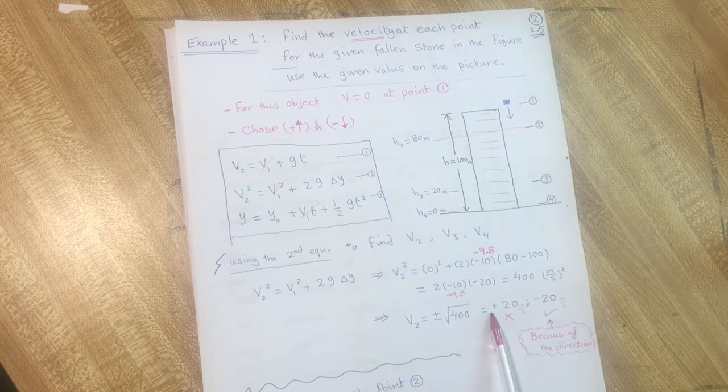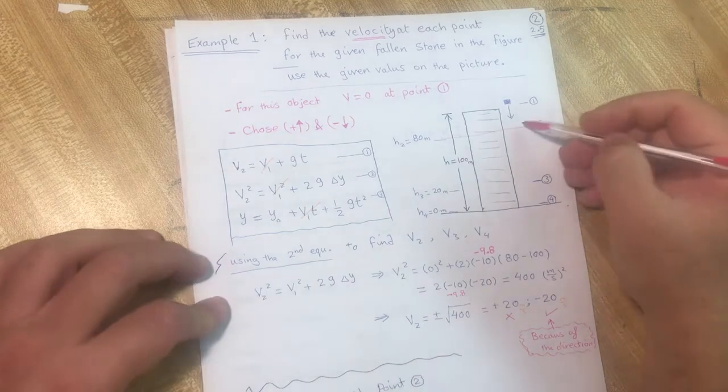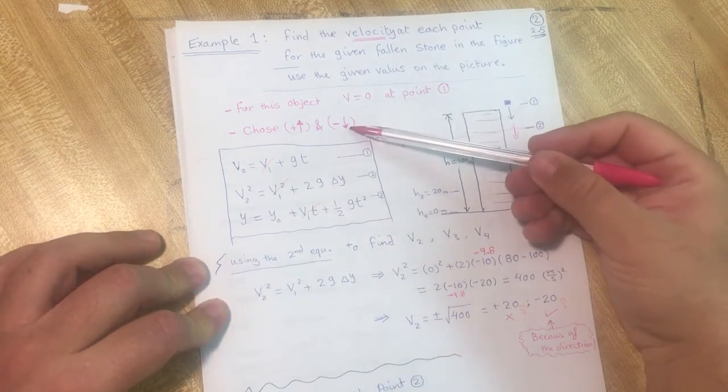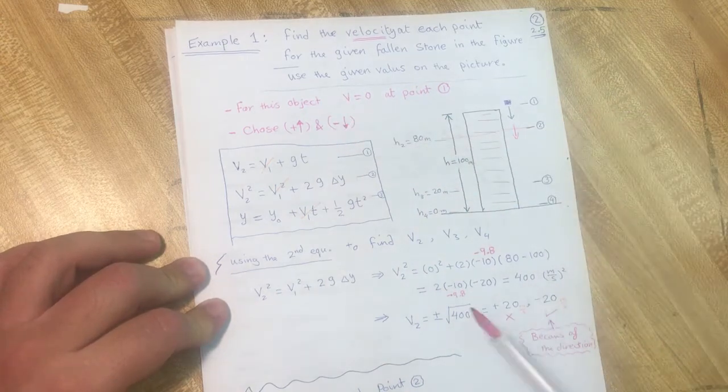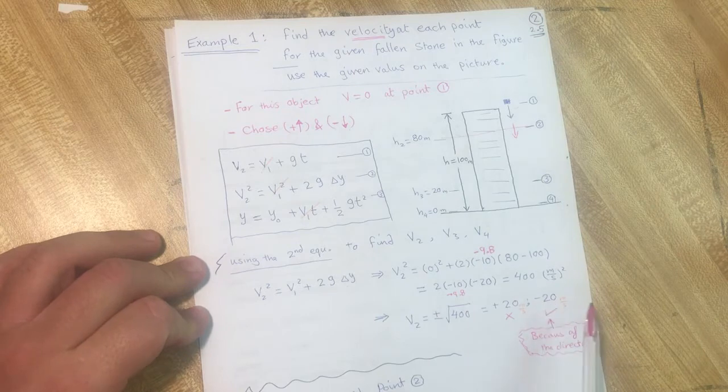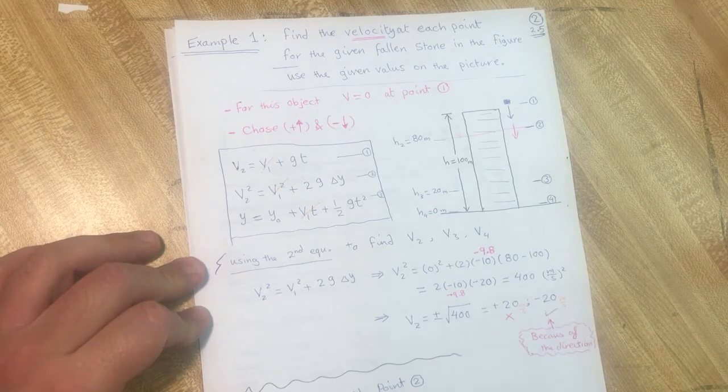The sign means the direction. What is our direction in this motion? It is downward. The downward is the negative direction. So we need to take the negative 20 meters per second. This is the right value. This is the wrong value because of the direction.